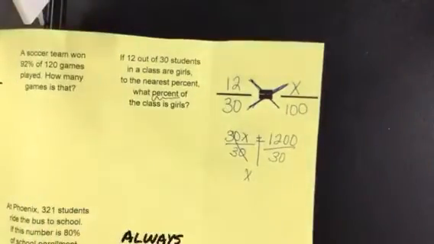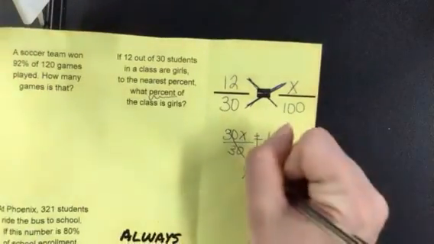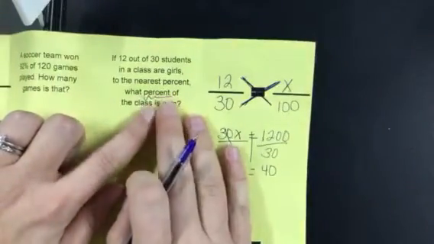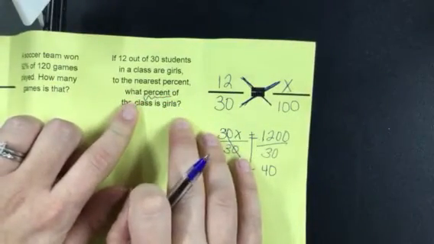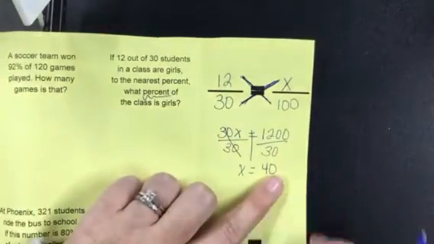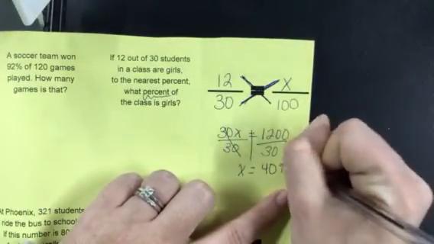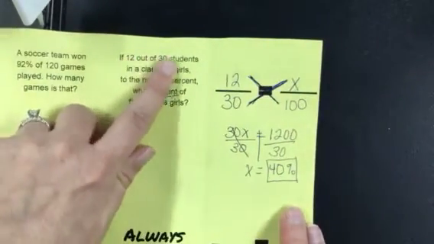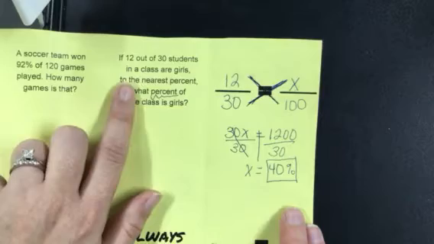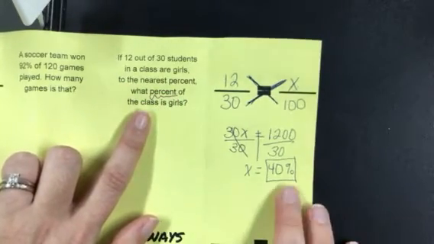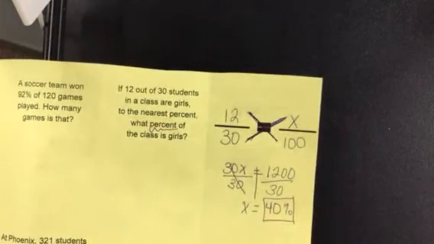What is 1,200 divided by 30? Now, our question asks for a percent. So what do we need to label this number 40 as? Percent. Good. So, if 12 out of 30 students in a class are girls, to the nearest percent, what percent of the class is girls? 40%. Okay?